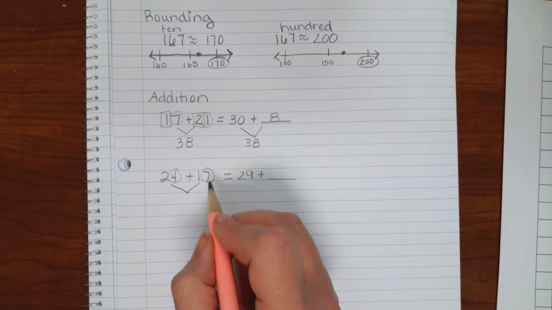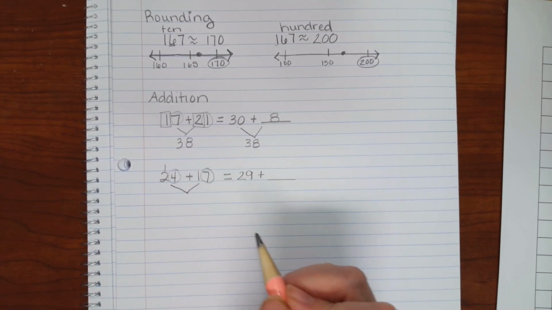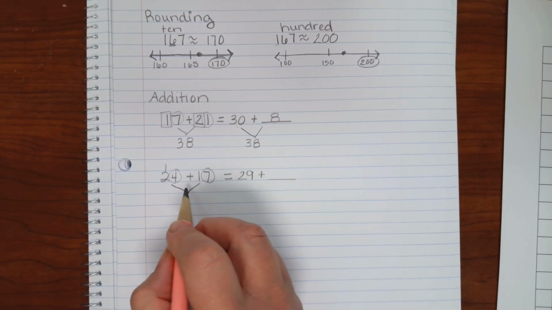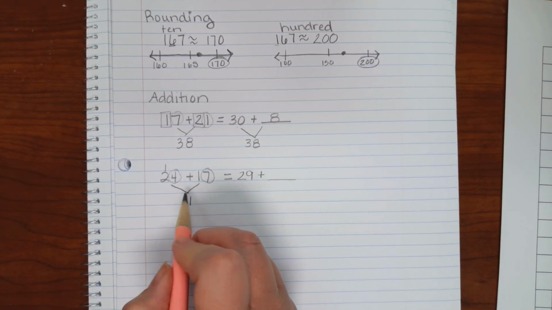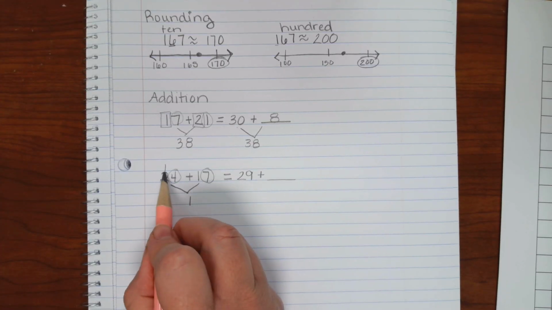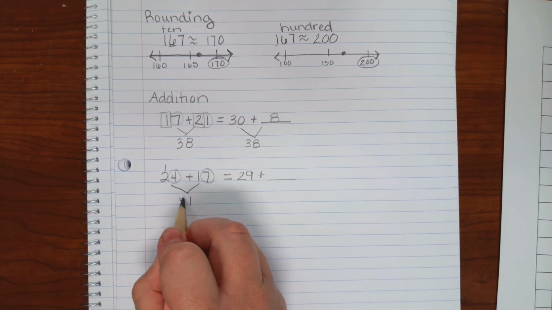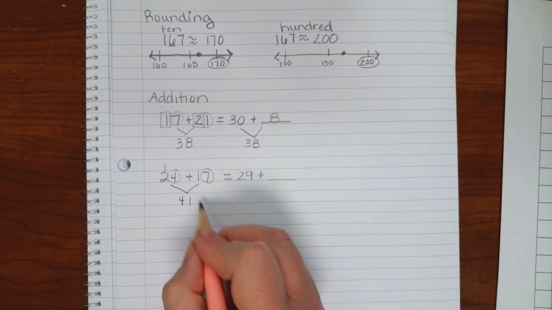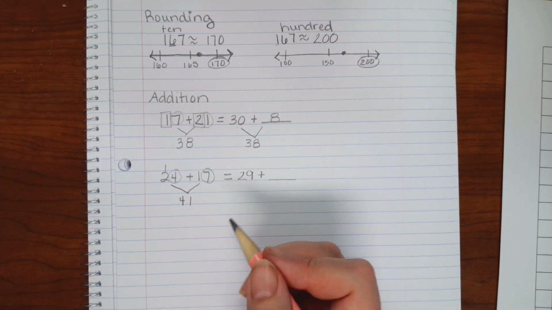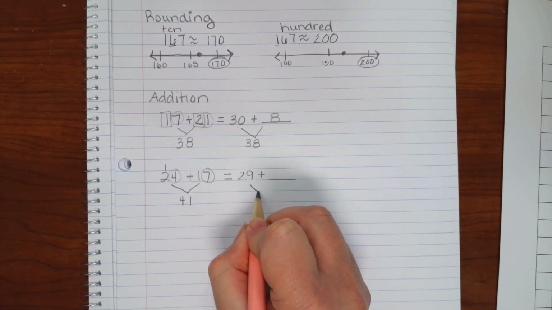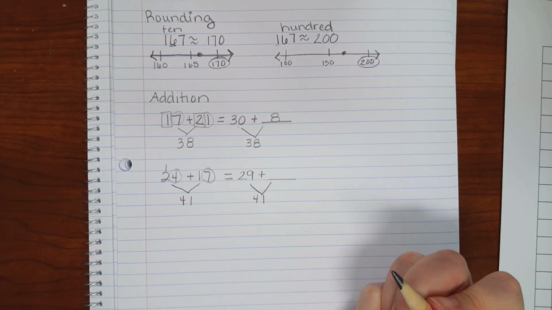So that means you're going to have a 10 that you have to move over into your tens place. And you keep what's left in your ones, which is 1. So now I have to add 1, 2, 3, 4. So my answer on this side, my sum, would be 41. So therefore, this side, when I add these two numbers, have to equal 41.